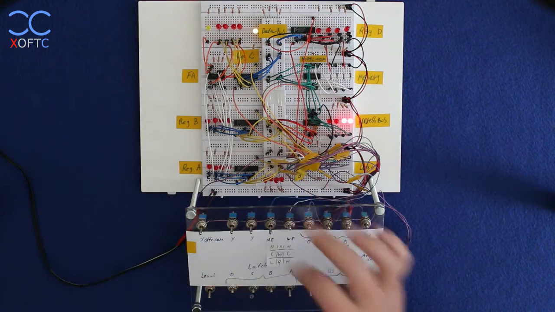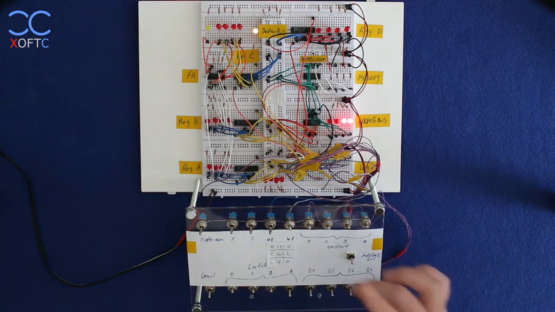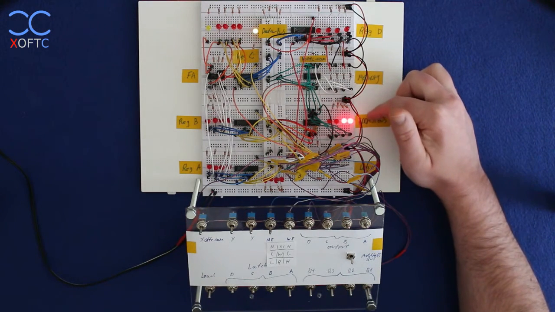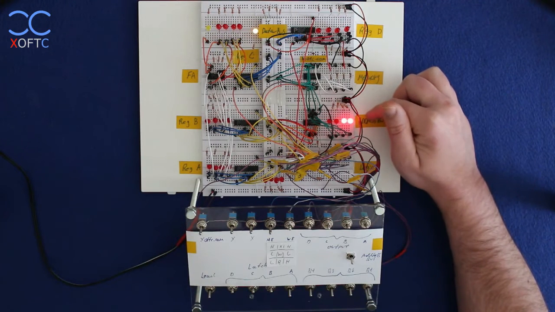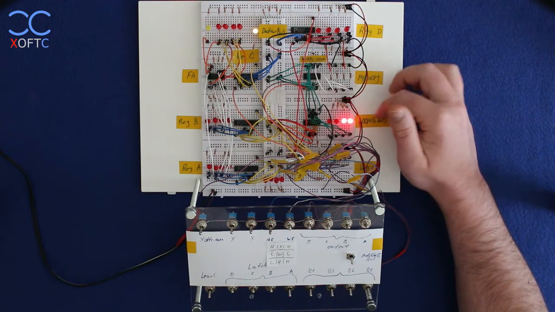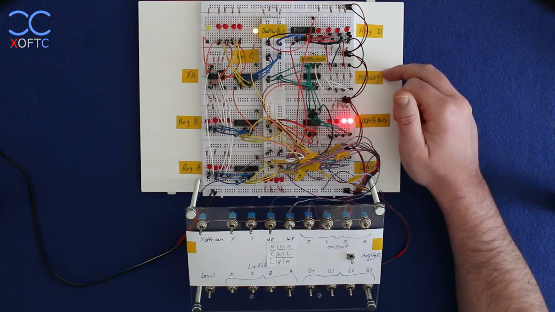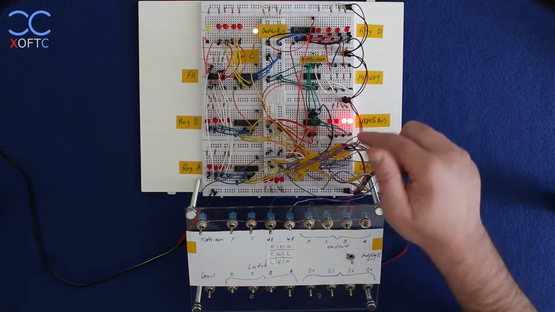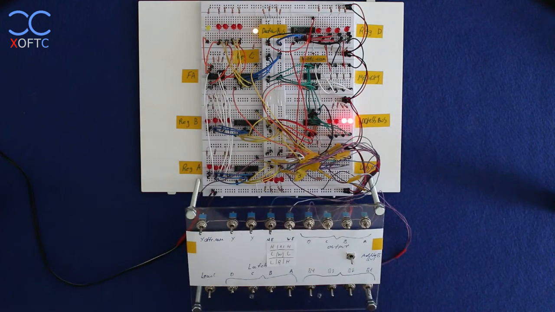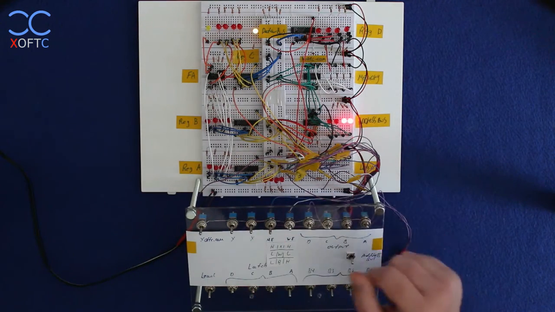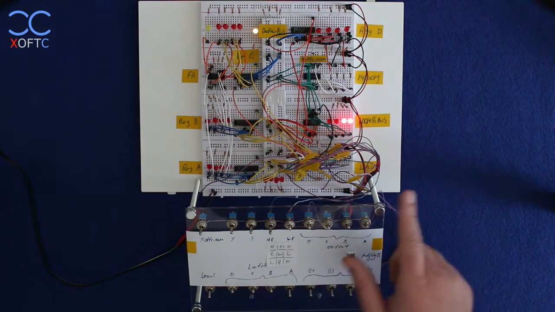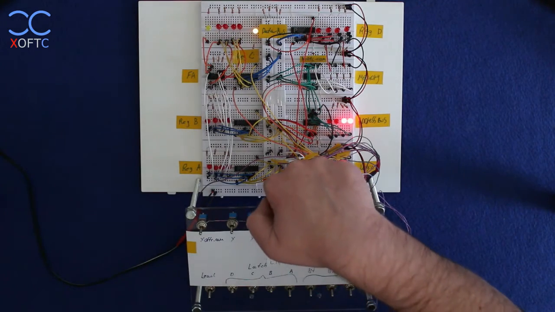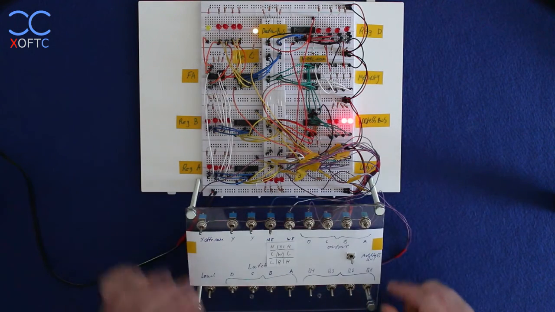We have the value stored in register A, and now I'm going to go back to address 0 on the address bus and fetch the value that sits in address 0, which was 3 originally. We're going to put this 3 in register B, and then we're going to add 3 plus 4.